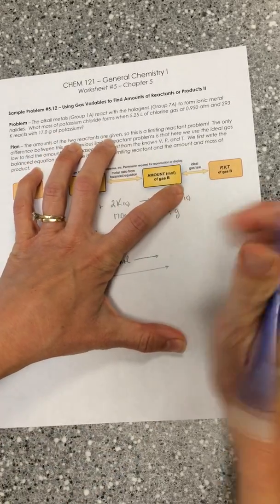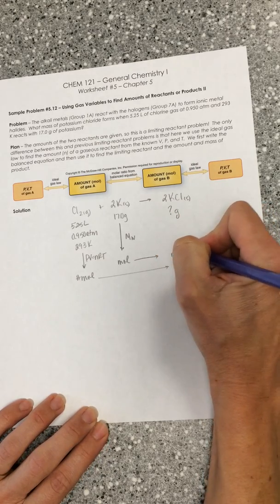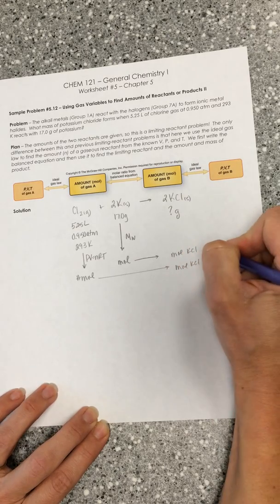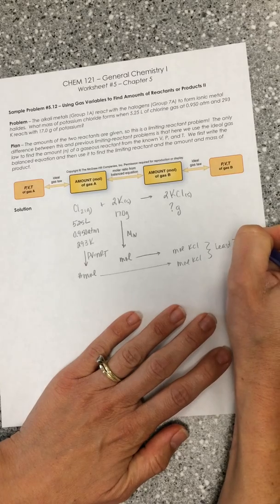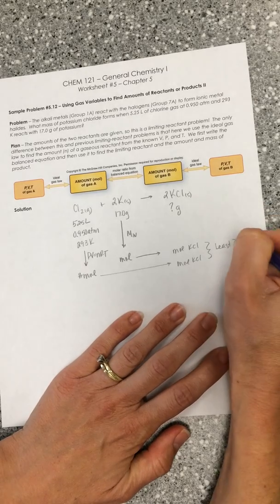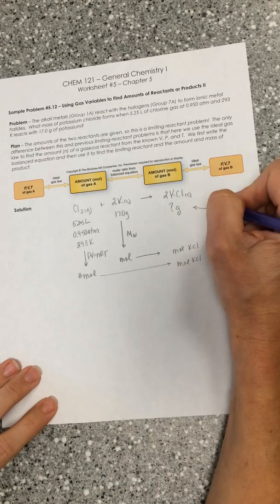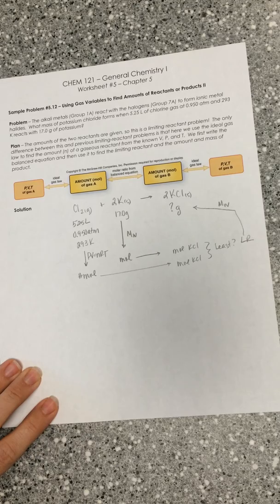Whoever makes the least is our limiting reagent. We take that limiting reagent and go on to figure out the answer to this problem using, again, the molecular weight of KCl.